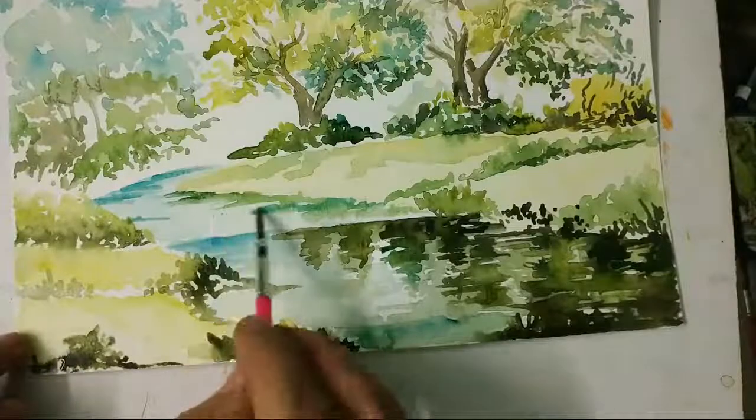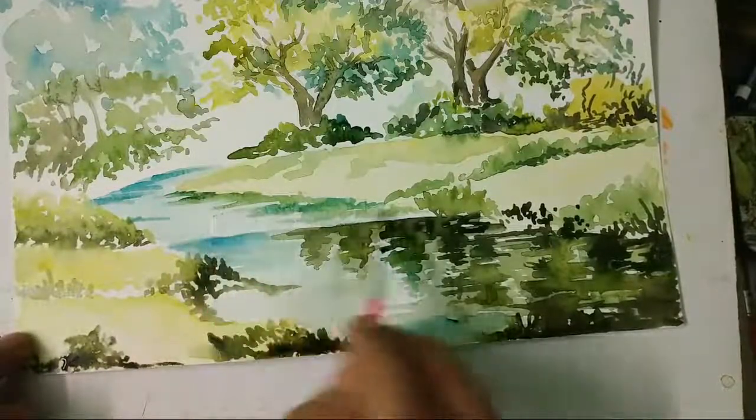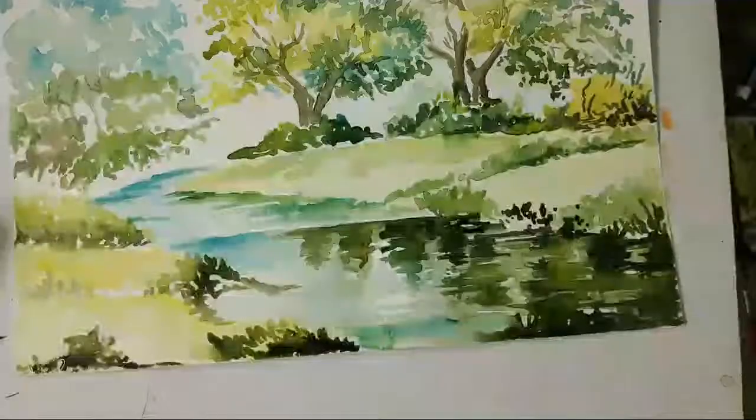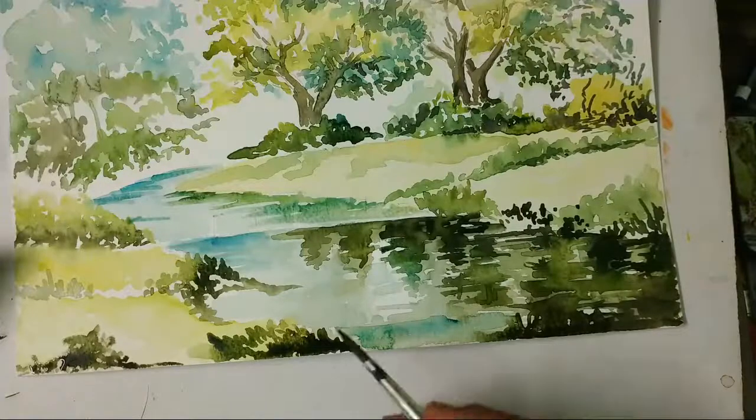So we will wait for this. I want to show a bridge here, so let me make it dry. In the meantime I will finish the other areas. Wherever the color has dried, we can give detail in that area.